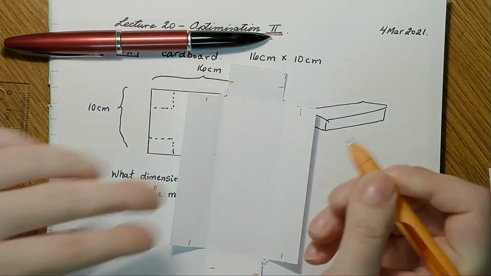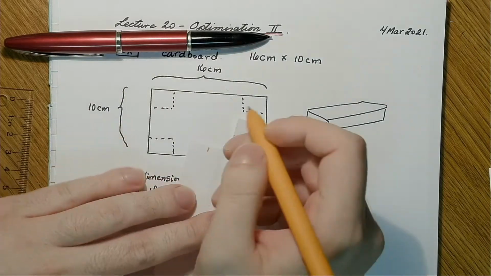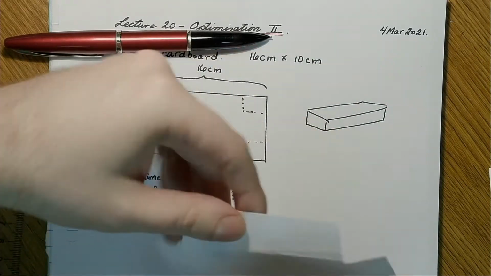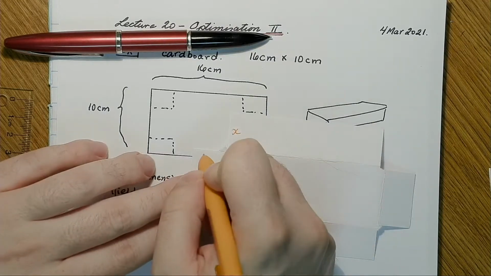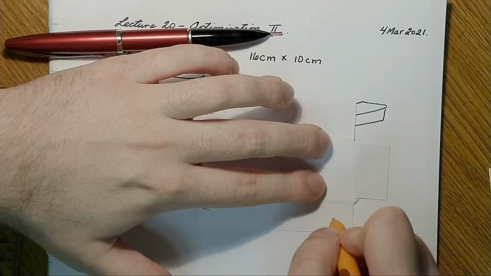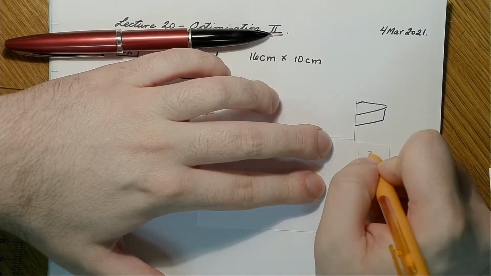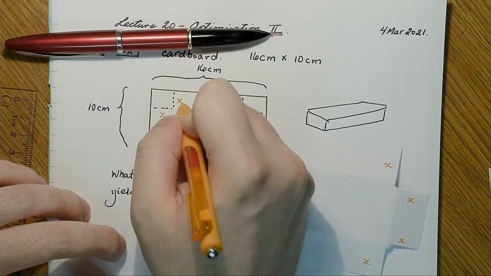So these are equal. And so what we're going to do is I'm going to put this as x. I'll flip this over so that when I do flip it, this is x, and here's x, here's x, here's another x. And I'll copy this on here as well.